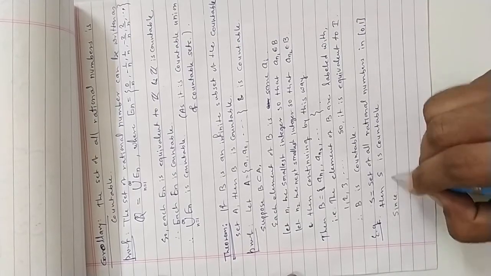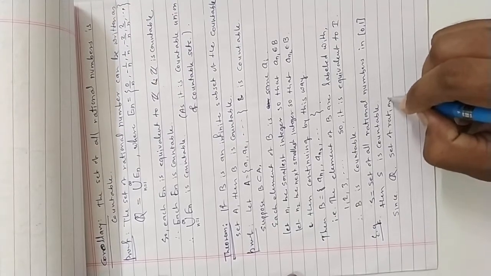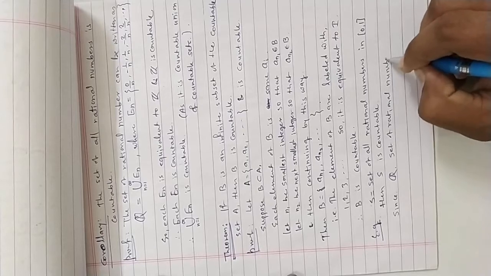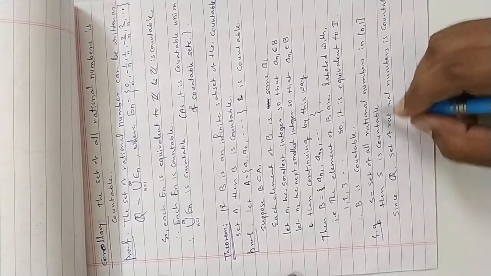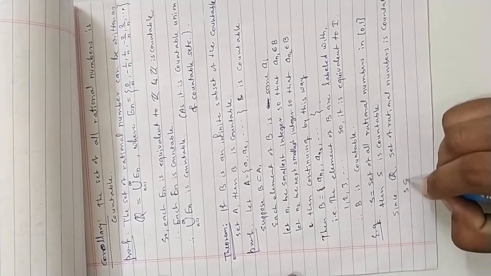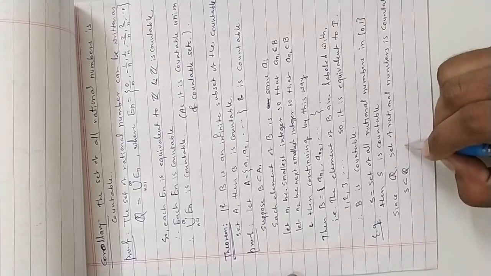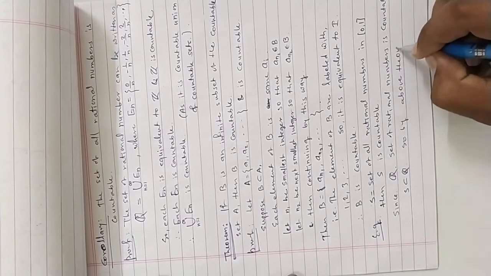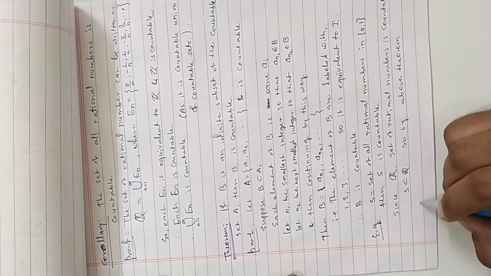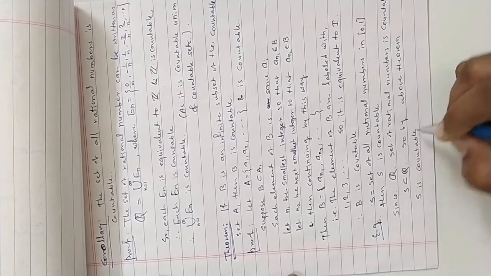Since Q, the set of rational numbers, is countable, and as S is the set of all rationals in (0, 1), S is definitely a subset of Q. Therefore, by the above theorem, S is countable. That means an infinite subset of a countable set is countable.